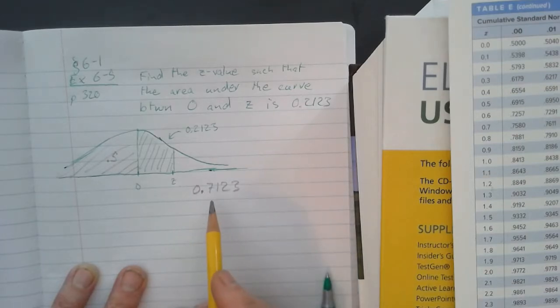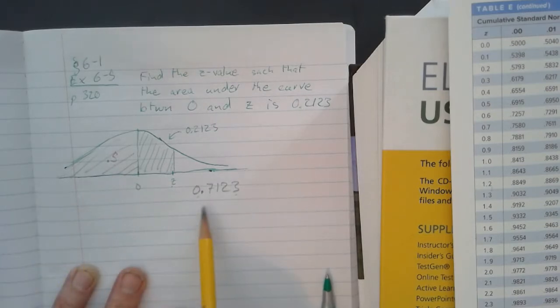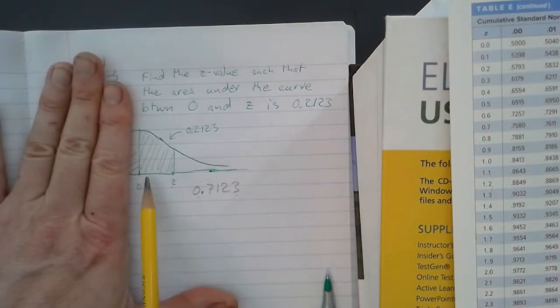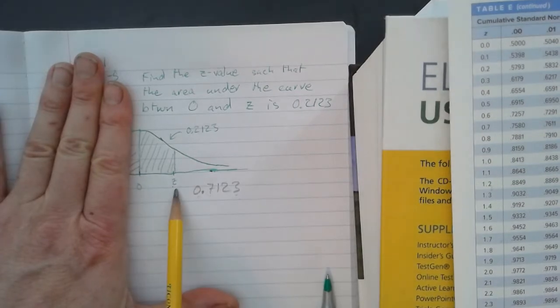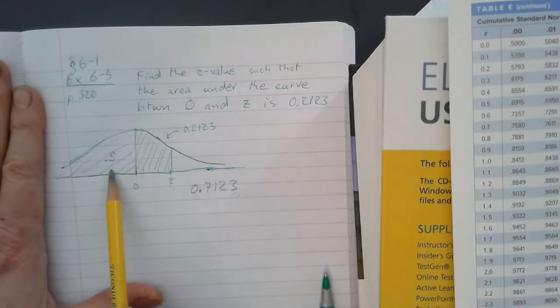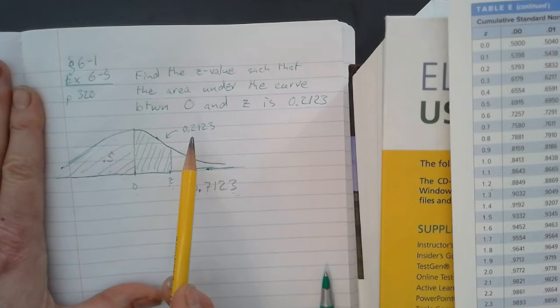0.7123. So just to go back, if we have a z value where everything to the left of it is 0.7123, then the area between 0 and this z would be exactly 0.7123 minus 0.5, which of course is 0.2123.